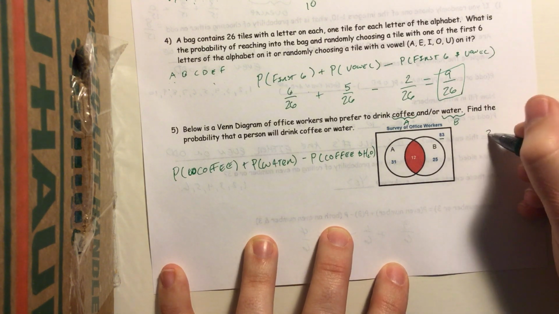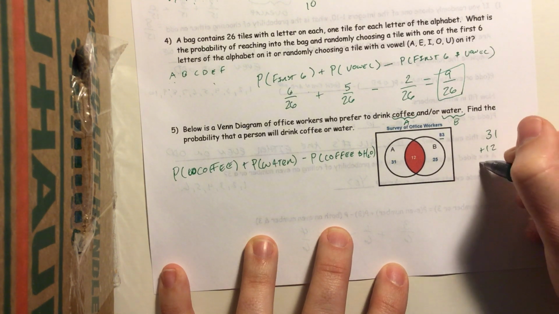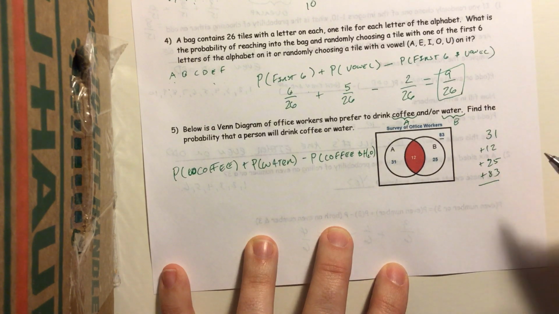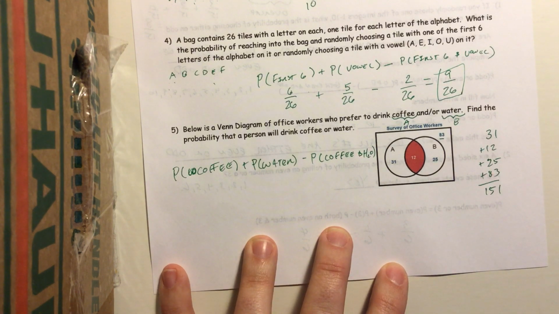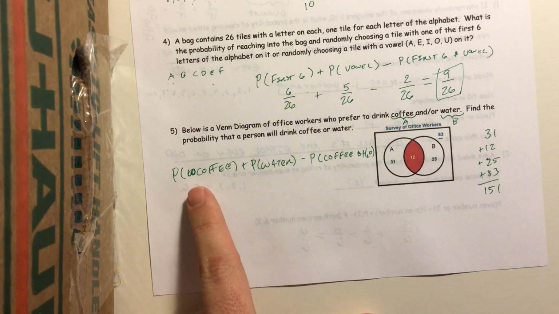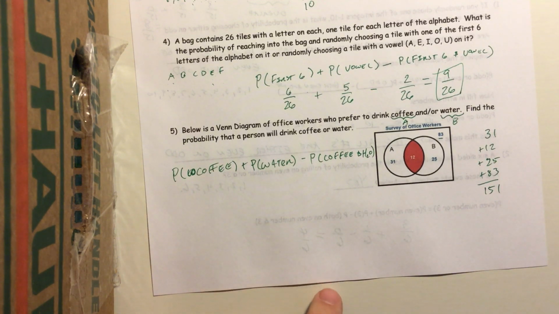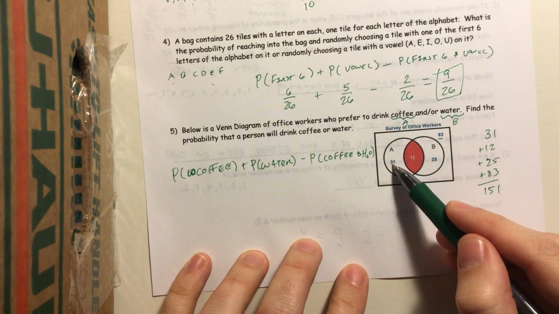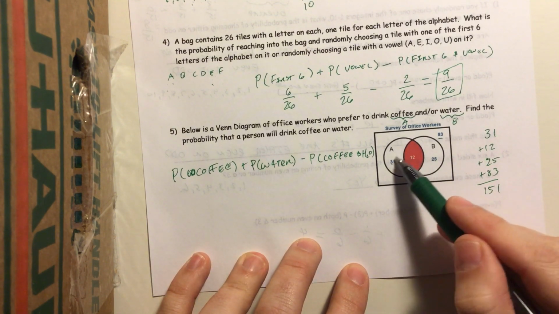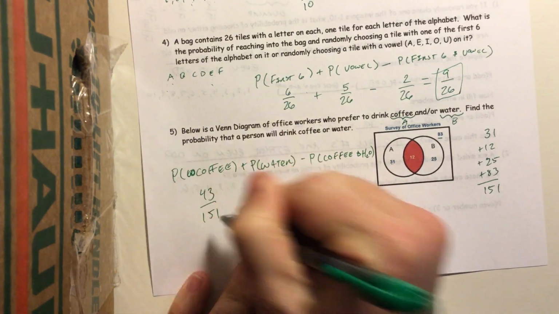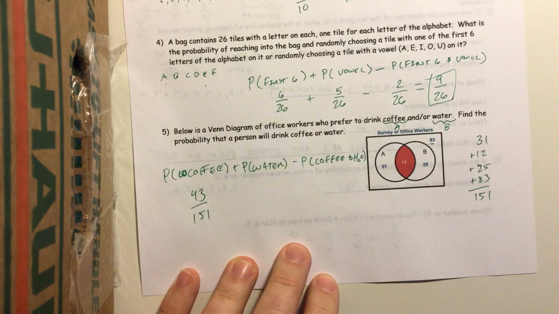So how many people is that total? 31 plus 12 plus 25 plus 83. Looks like that's going to be 151. So we have 151 people total. All right. So what is our probability of picking a person at random and having them drink coffee? All right. Don't say 31. There are actually 31 plus 12. There are 43 people out of the 151 people who drink coffee.